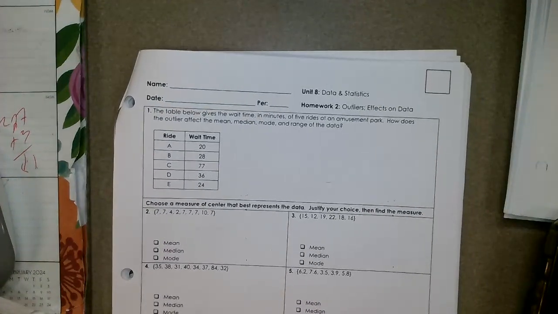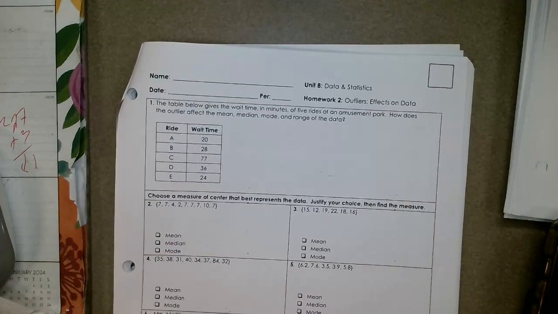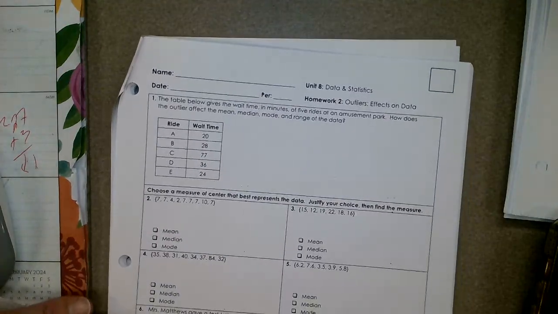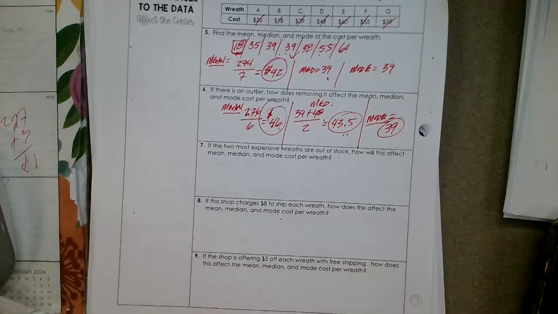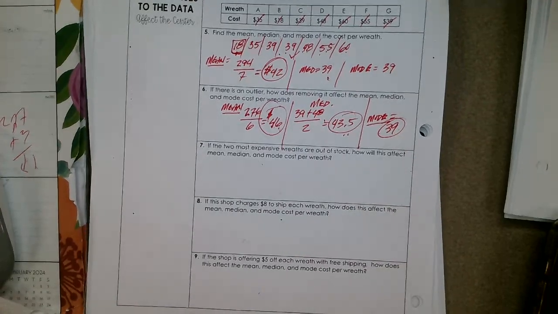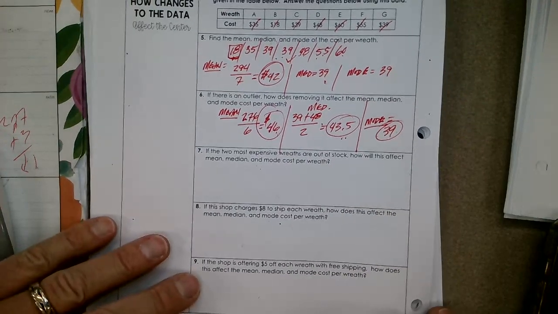So, let's take a peek at homework number 2, okay? And actually, let's go down through this because I'm going to have to switch up. We're not going to have time to get through both today. Right, so let's just finish this up, and then I'll switch the homework on Schoology.